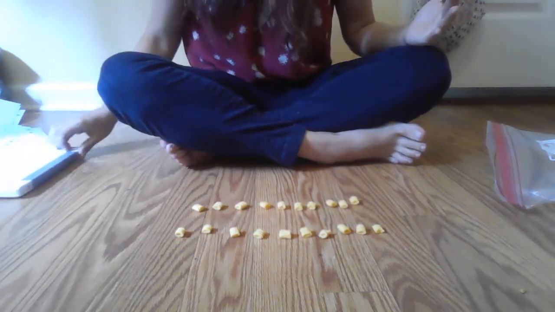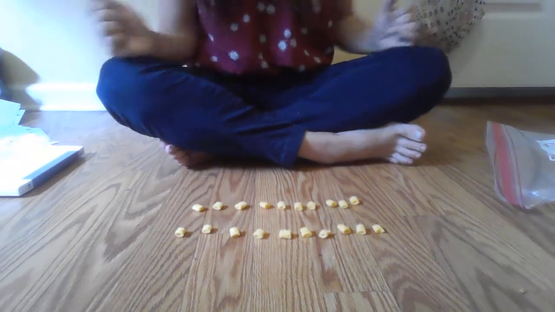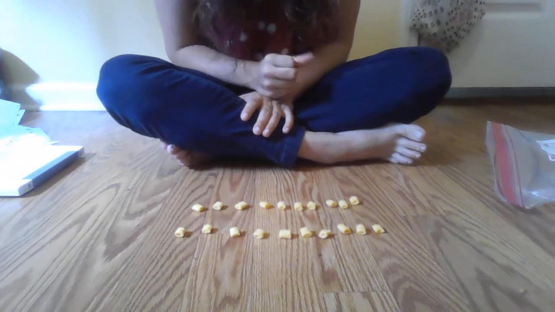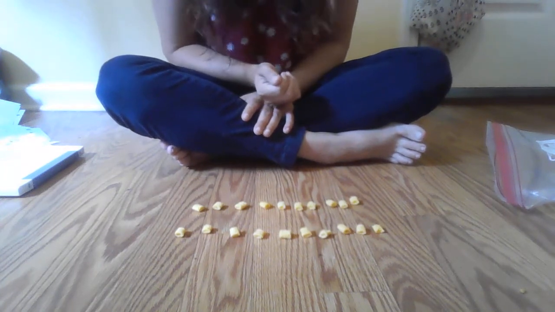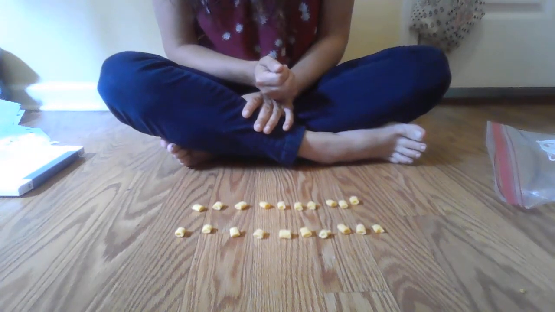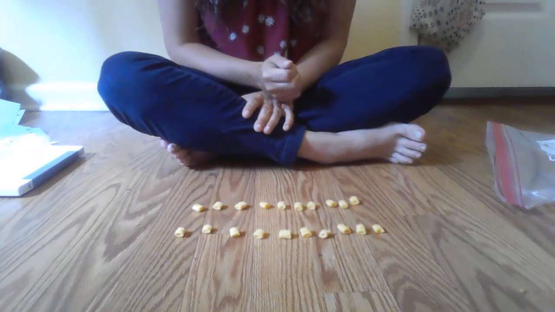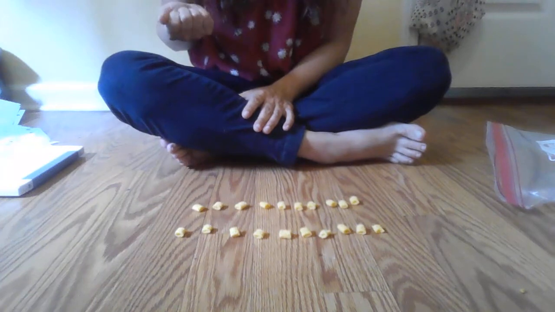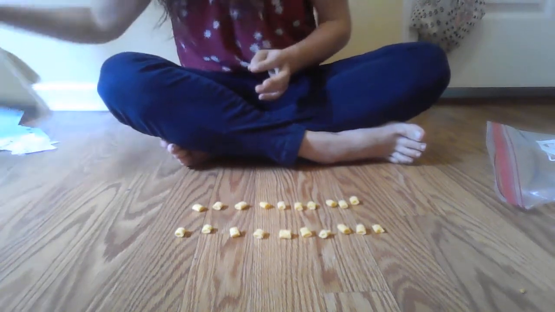Then my problem asked me, how many toy trucks does he have? I could count each of them out to figure it out, but because I know how to count by tens, I can very quickly count these by tens. 10, 20. He has 20 trucks all together now.